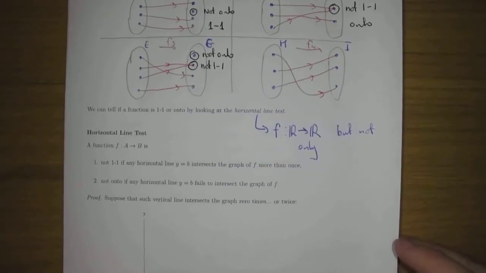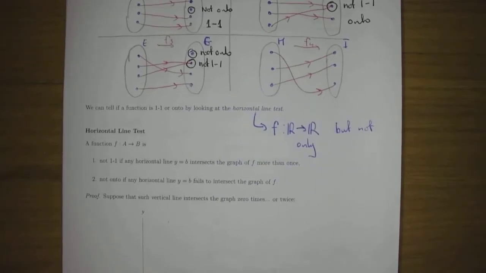Okay, so what have we got here? And we'll explain some of that again here. A function from a set A to a set B is not one-to-one if any horizontal line y equals b intersects the graph of f more than once. And it's not onto if any horizontal line fails to intersect the graph of f.